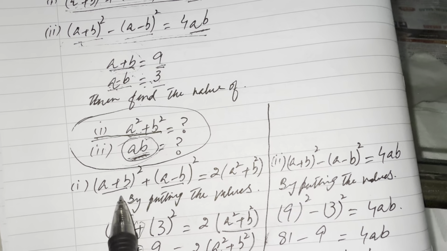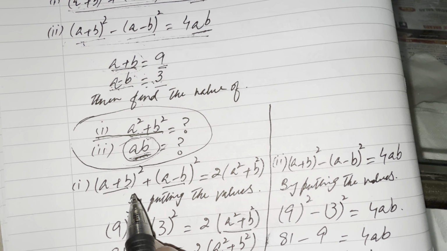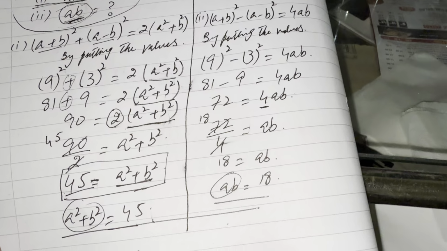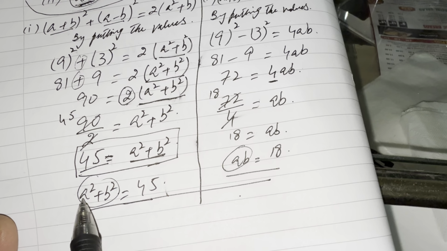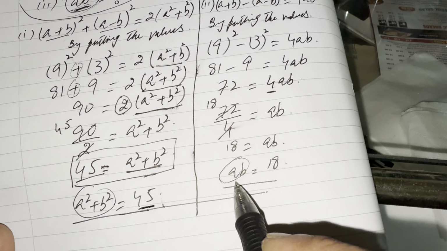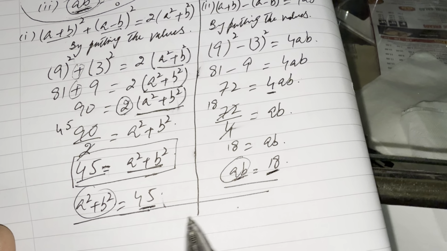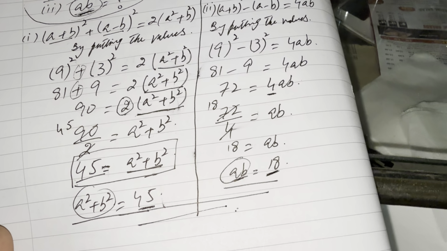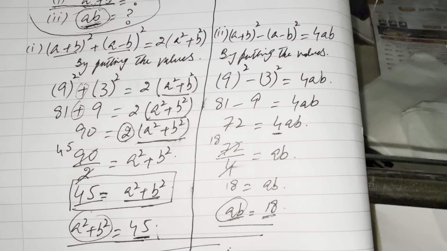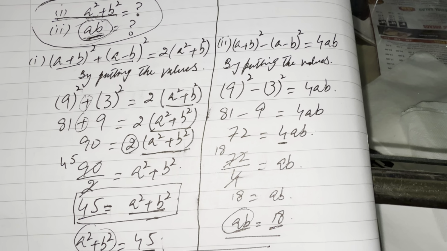So we used these formulas to find the values. After this process, we have found that A square plus B square is equal to 45 and AB is equal to 18. I think you have understood how we can find the values by using the formulas.